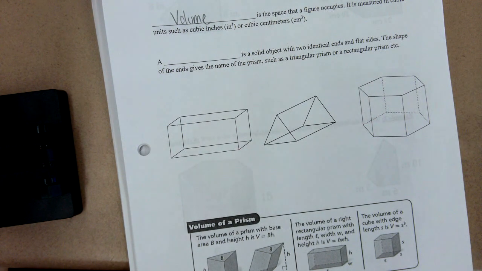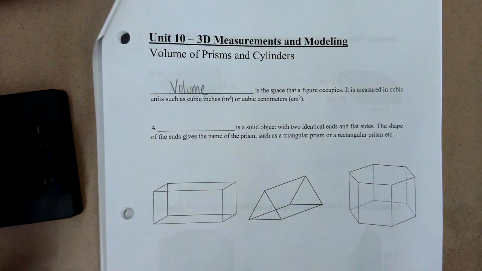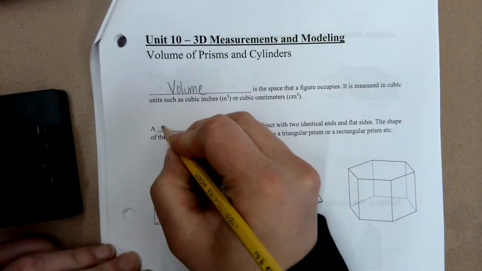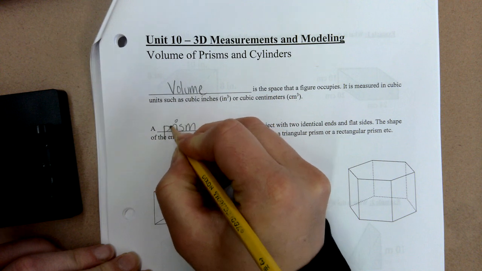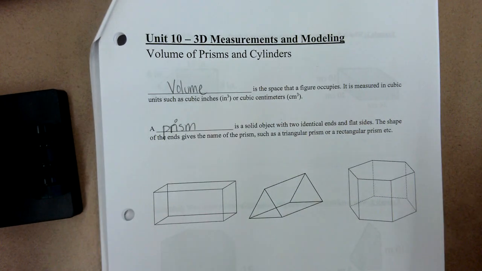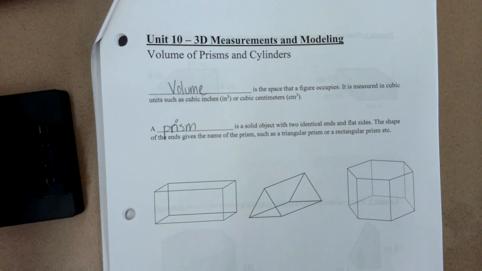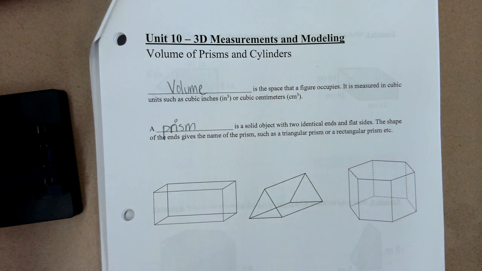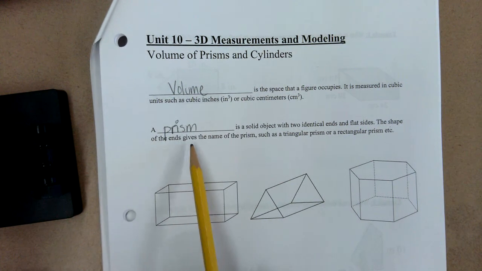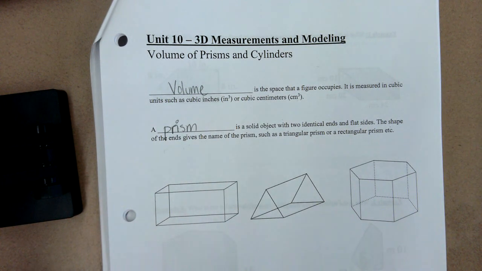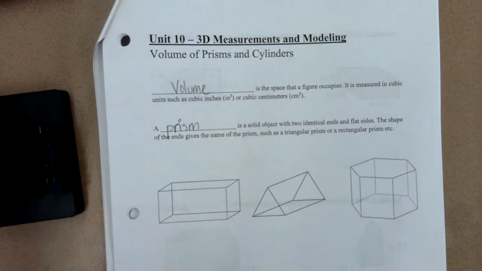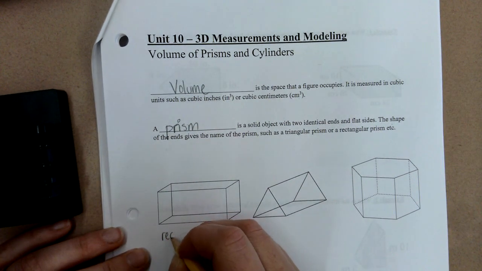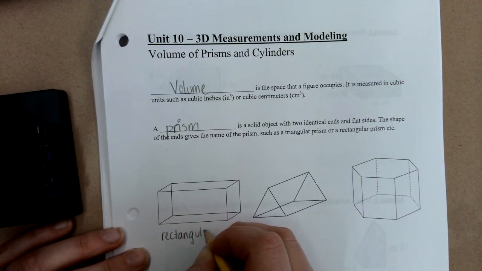Second definition, a prism is a solid object with two identical ends and flat sides. The shape of the ends gives the name of the prism, such as a triangular prism or a rectangular prism, etc. So it says the shape of the ends gives the name of the prism. So this right here, we're going to label rectangular prism.